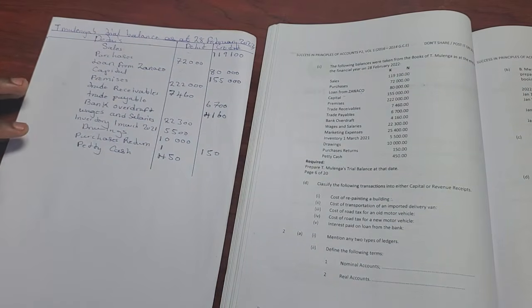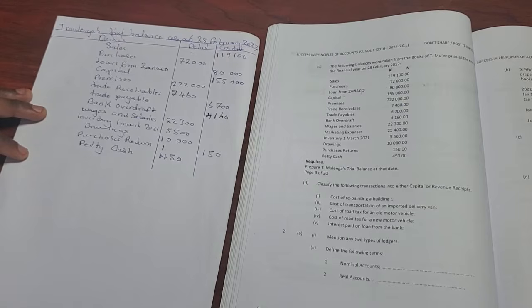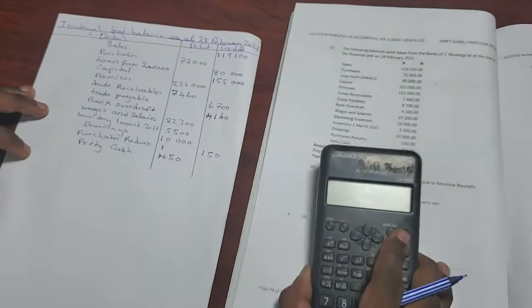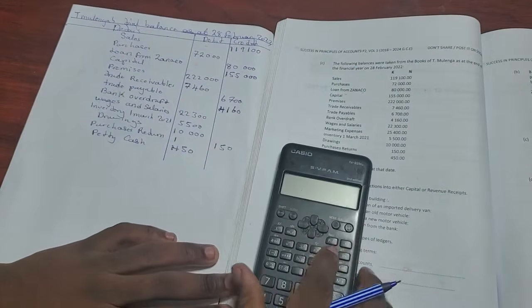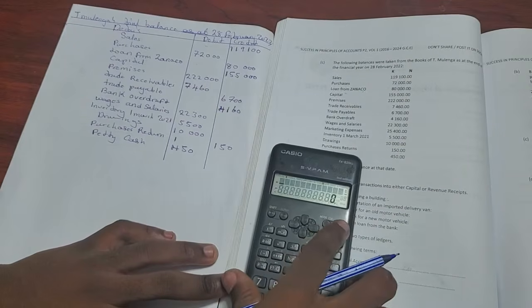Then we just add them up. Let's get my calculator. We'll start with the debit side.